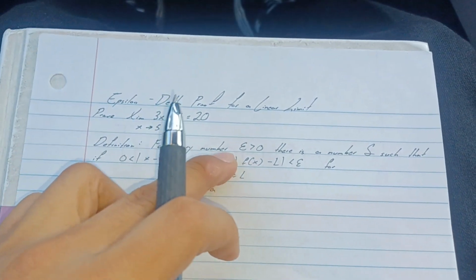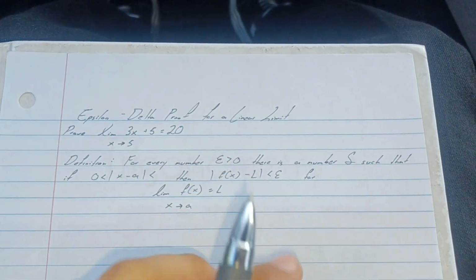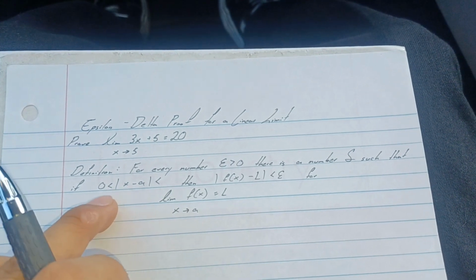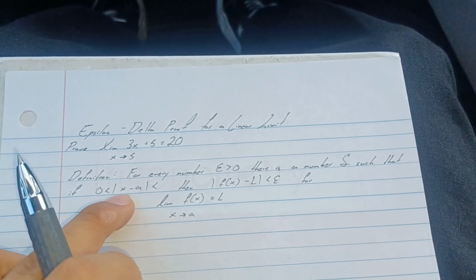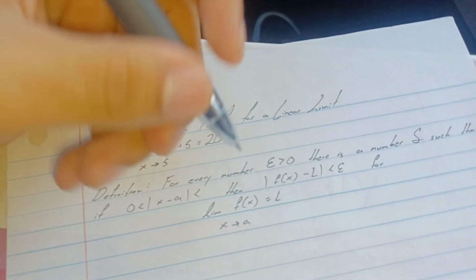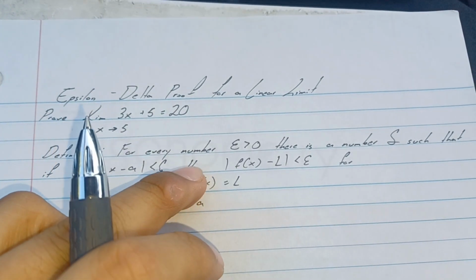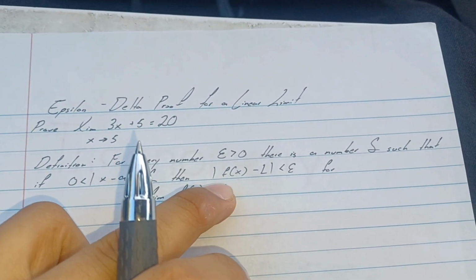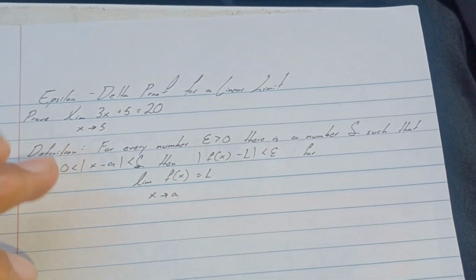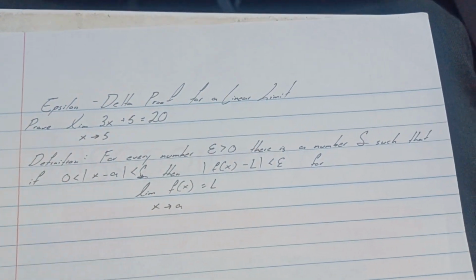For every number epsilon that is greater than 0, so a positive epsilon, there is a number delta such that if the absolute value of x minus a, which is greater than 0, is less than, oops, I forgot to write it, is less than delta. Sorry about that, delta. Then the absolute value of f of x minus L is less than epsilon, for the limit of f of x as x approaches a being equal to L.